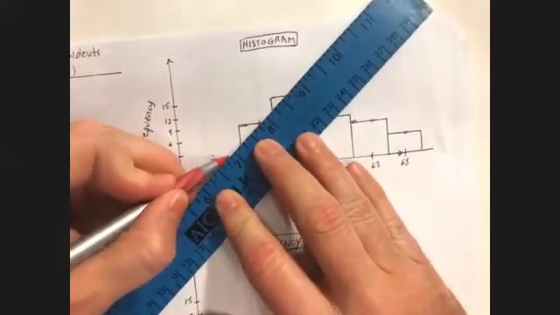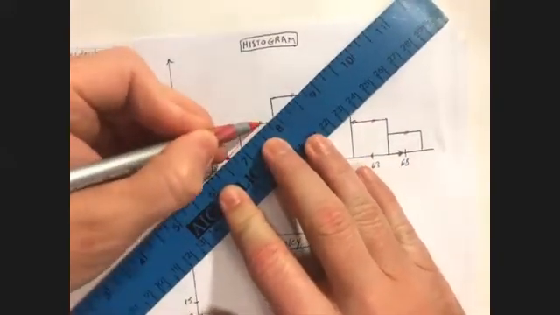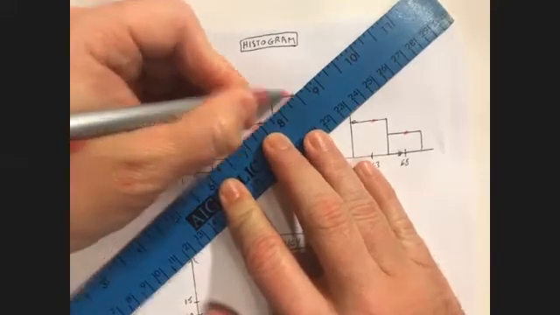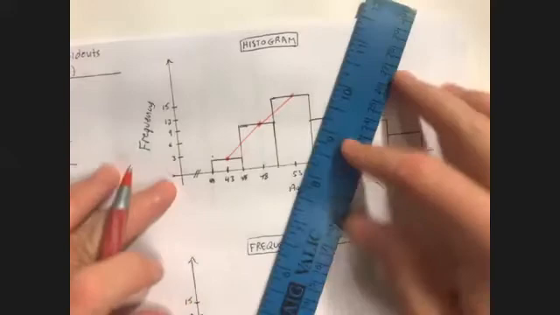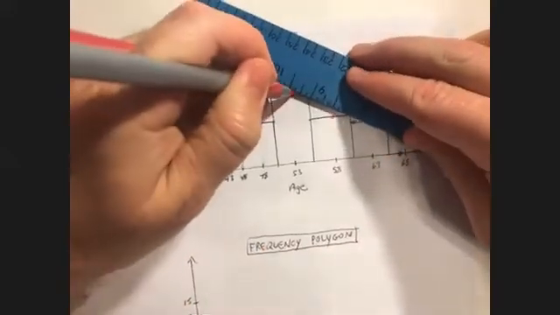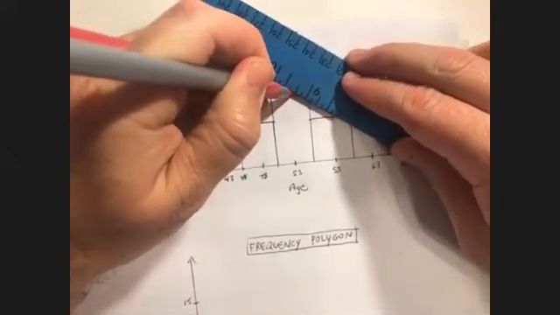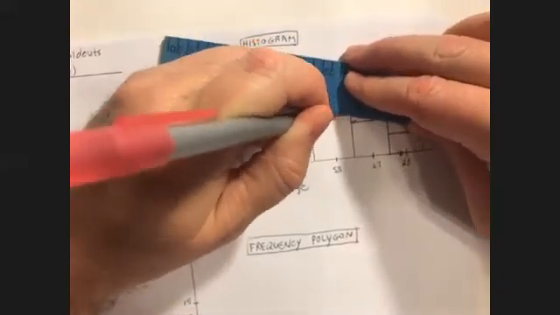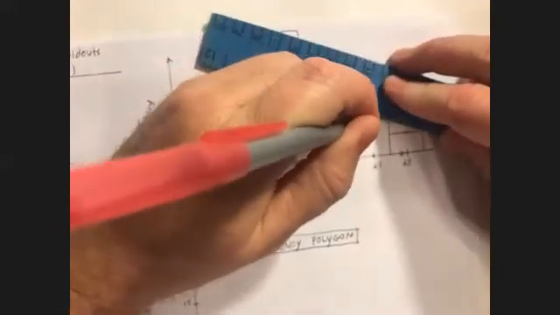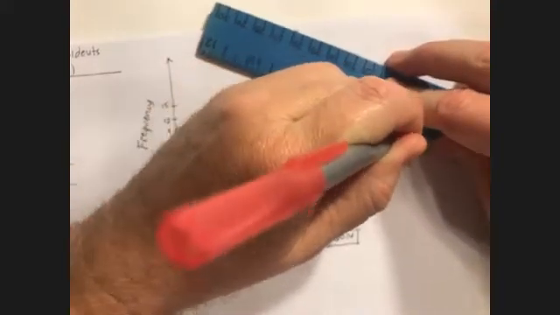Now, it shouldn't actually make a very nice straight line. This is not a straight line. It's like two different line segments. You'll see it better, I think, on the next one. All right, so that's easy enough.